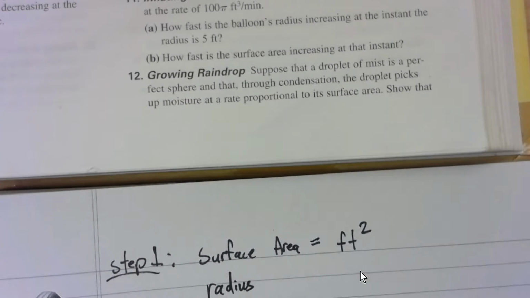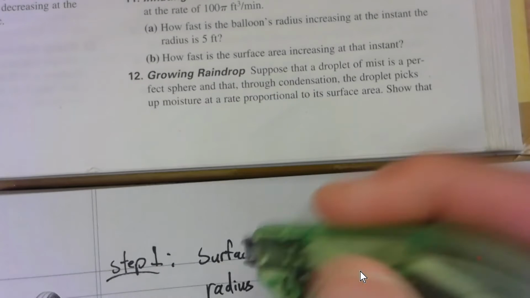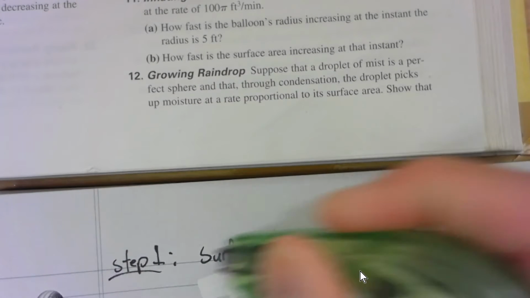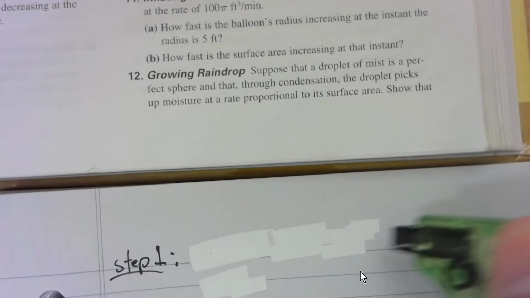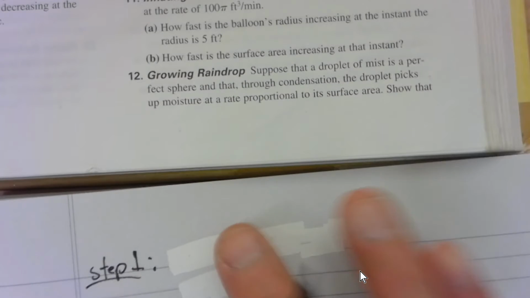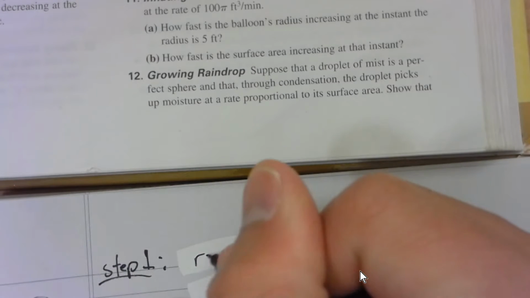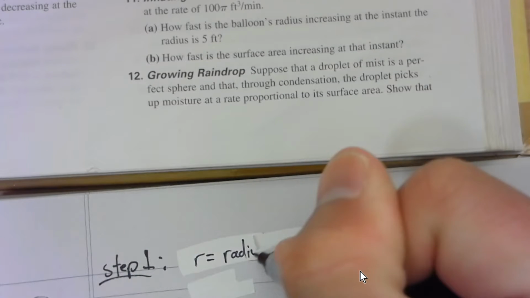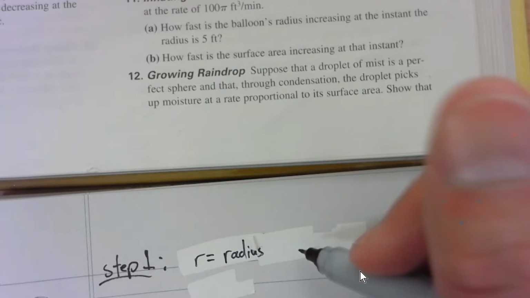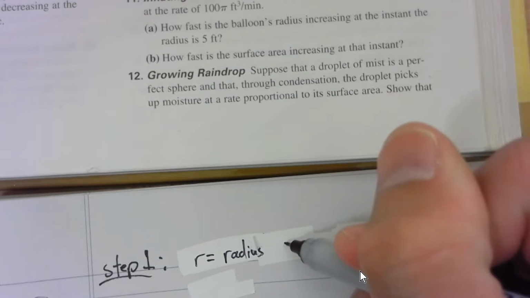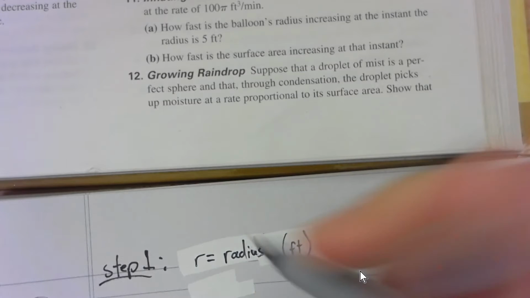So you know what? Let's rewrite this really quick. Sorry, that's not the format in which we were doing that. We're doing it like variables. So the variables that we have are the radius, so that's not different. The radius will be in feet. We're talking about now a new variable.